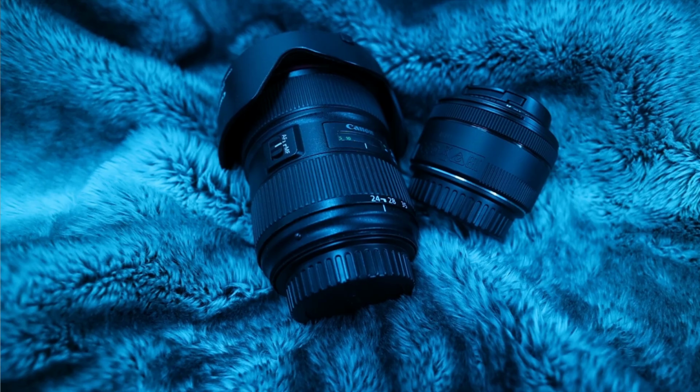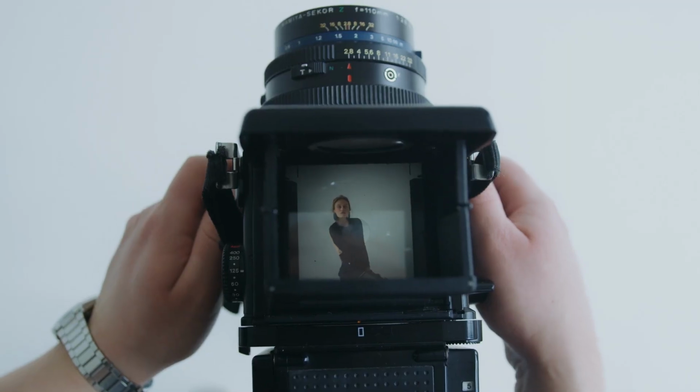Now, cheap lens, expensive camera, or cheap camera, expensive lens. Personally, I think it depends. I think it depends on what you're going to shoot. If you know you're only going to use one focal length, for example a 50mm, maybe you're doing street photography or portraits, and you know you're only going to use 50mm of focal length, then absolutely you can get an expensive camera with just a prime lens.